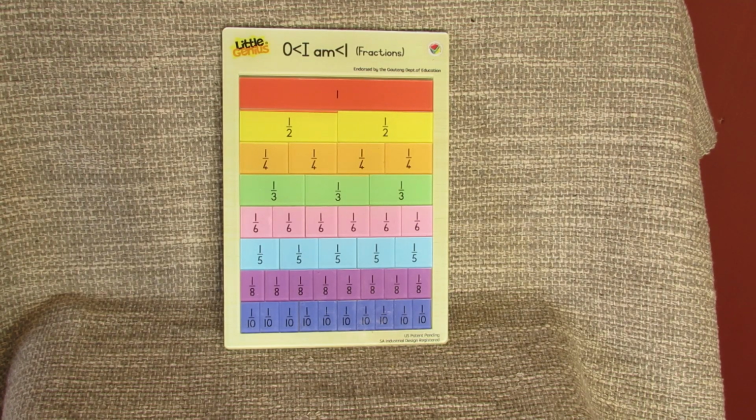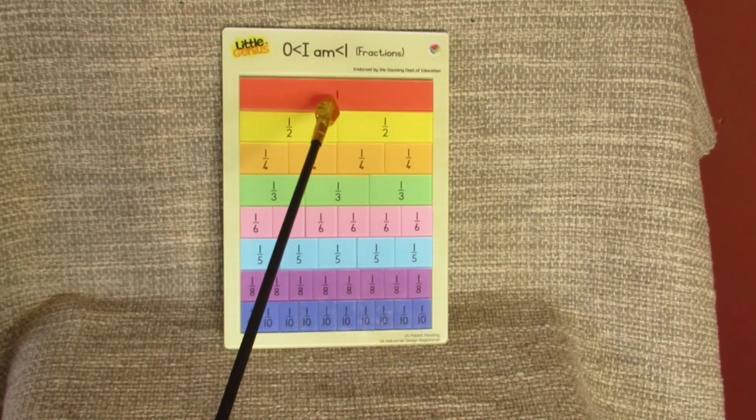Okay, now what this puzzle has is a 1 at the top, of course, the whole, and comparing to that, all the different fractions: a half, a quarter, a third, sixths, and so on. For example, 6 sixths compared to the 1.